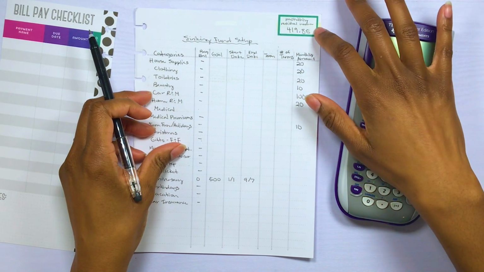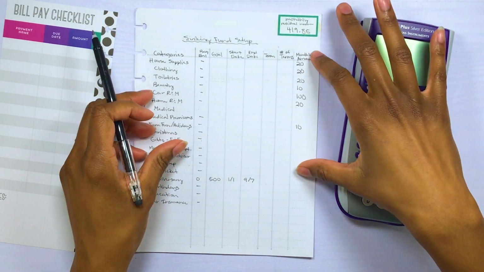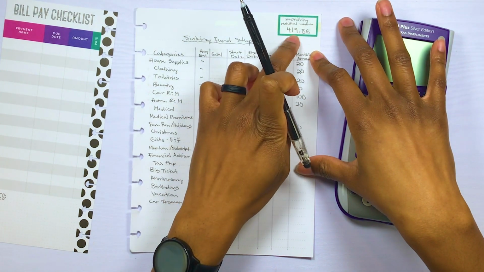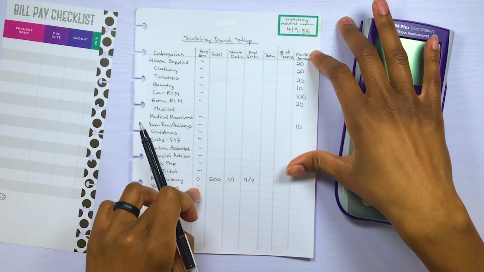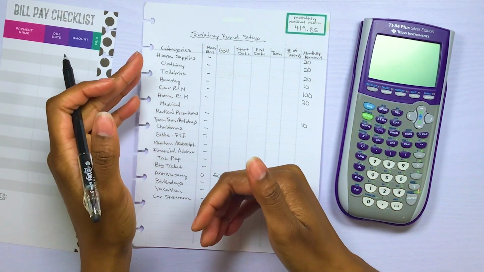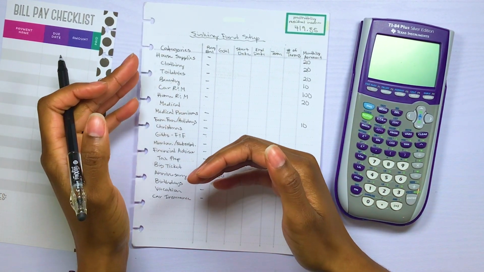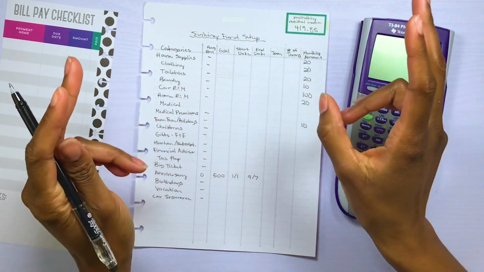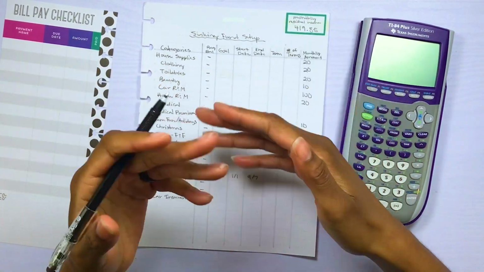And also with this number, I don't want to break down this amount over all of the sinking funds because I like to leave a buffer, some money at the end of the month if possible, as a miscellaneous or unnamed buffer.